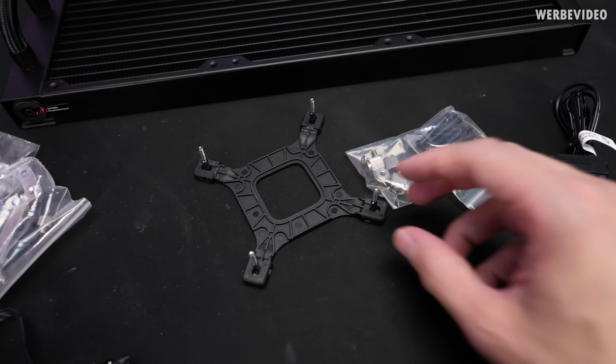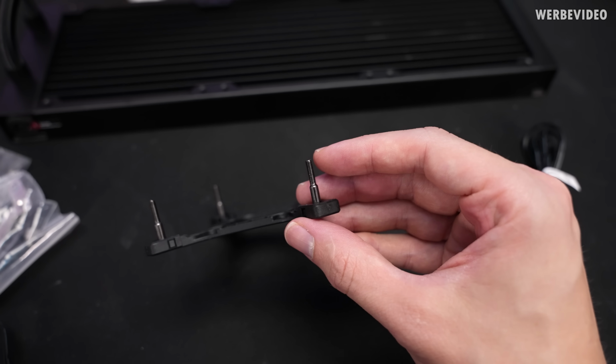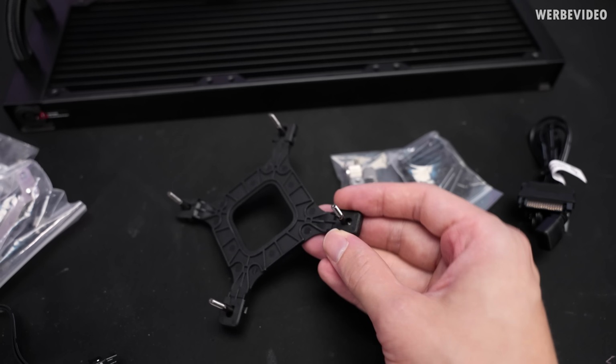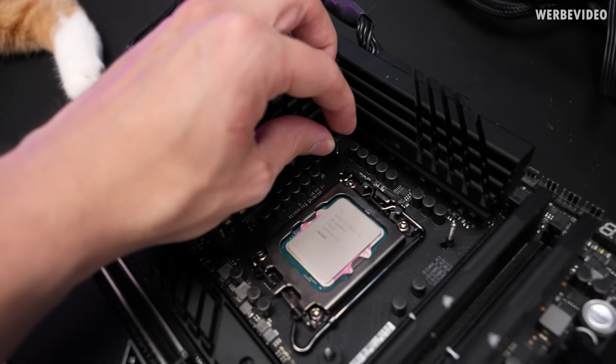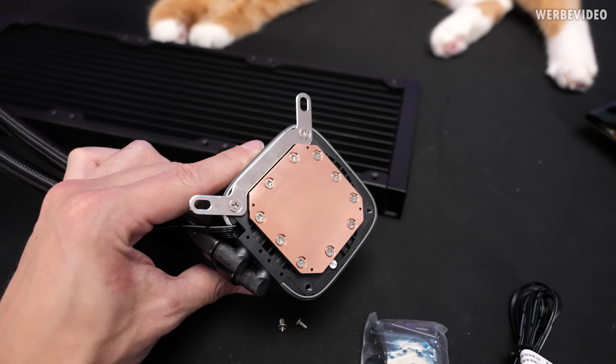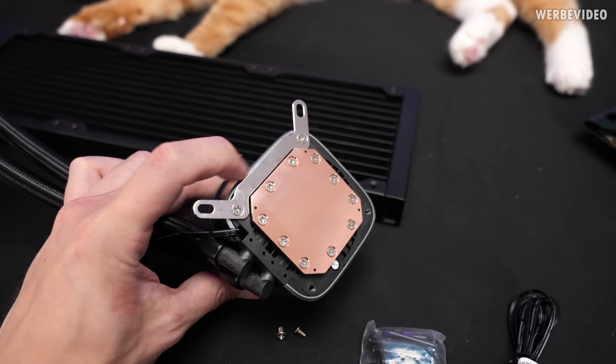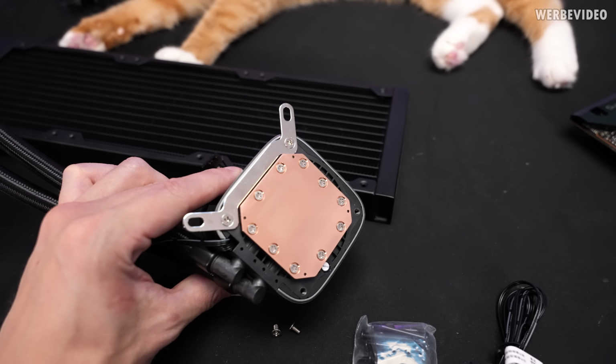Mounting wise, just a classical backplate with some screw standoffs that should easily go through the mainboard. These plastic things go on top to secure the backplate. And the last bit of preparation would be to add these metal plates left and right for mounting of the pump head.